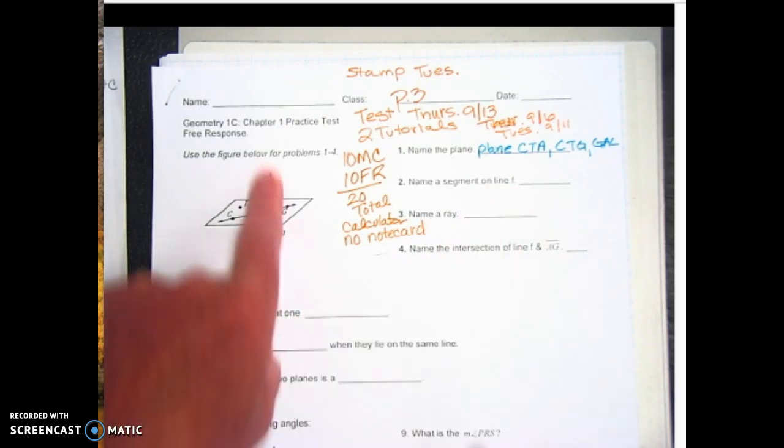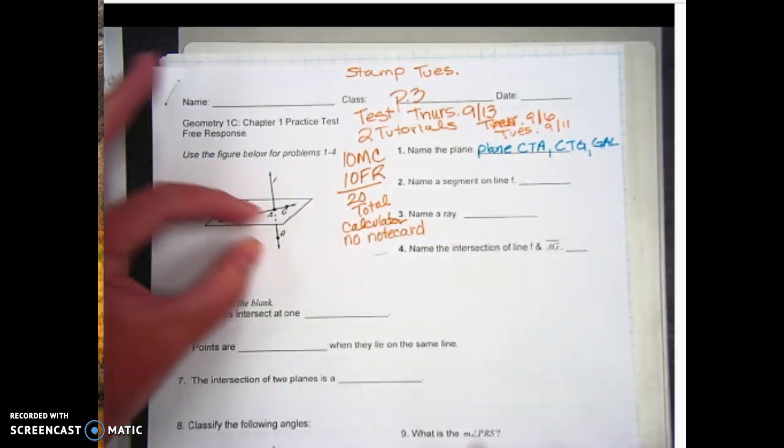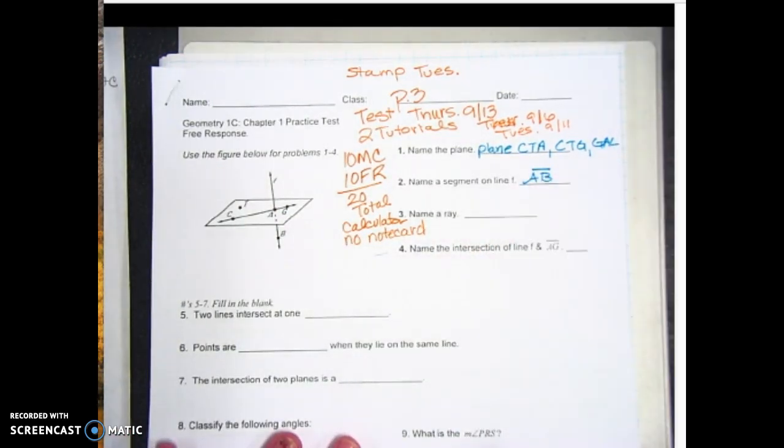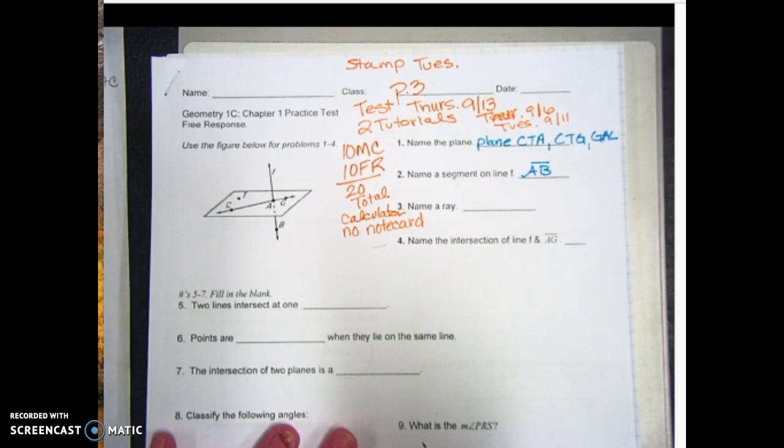All right, number 2, name a segment on line F. So here's line F. It's going through the plane, and there's a segment on it. That would be segment AB, which you could also list as segment BA.